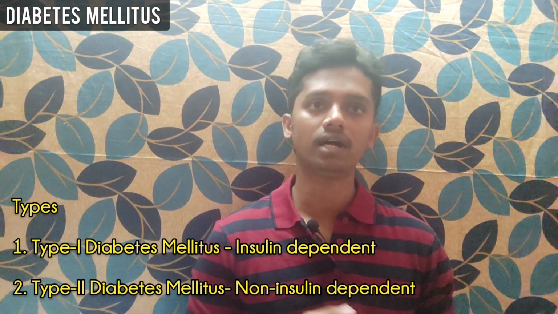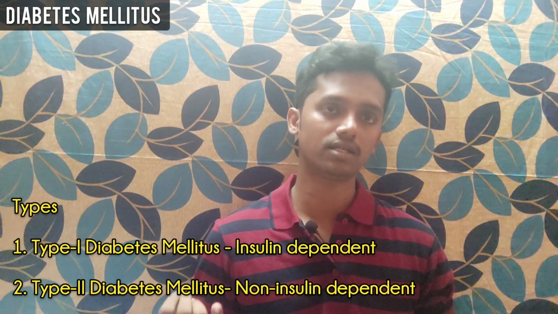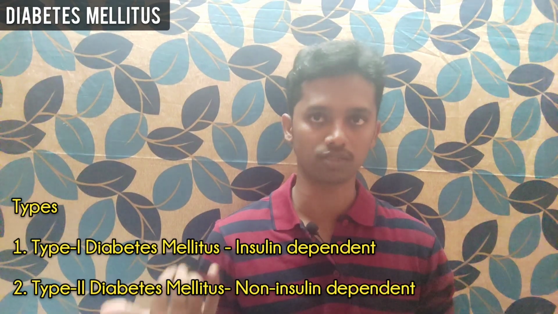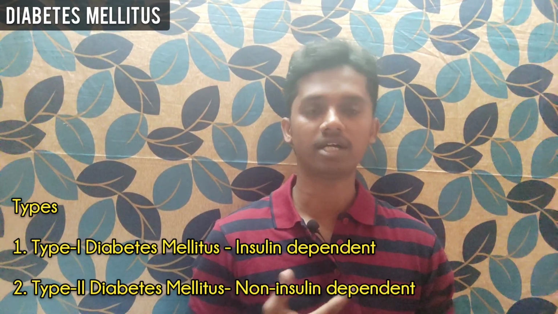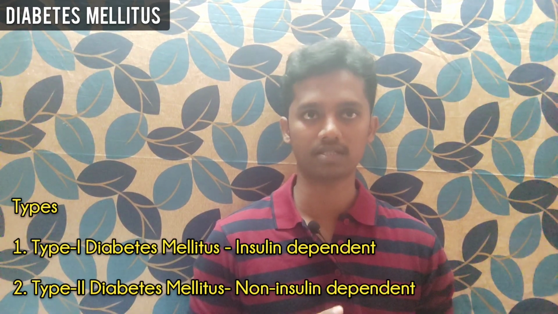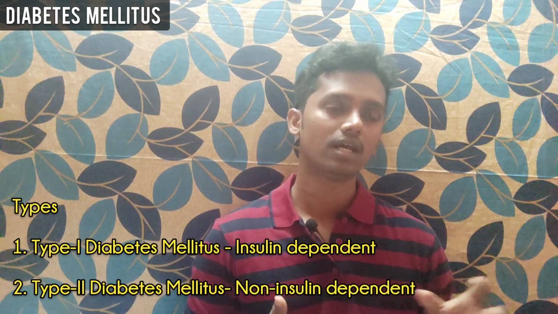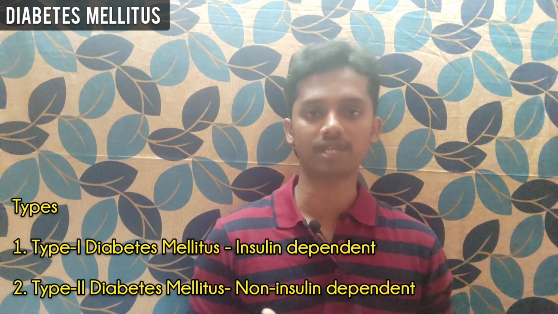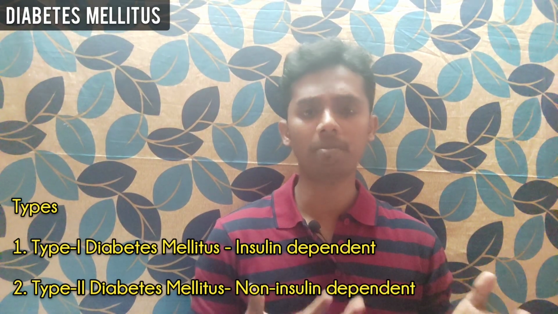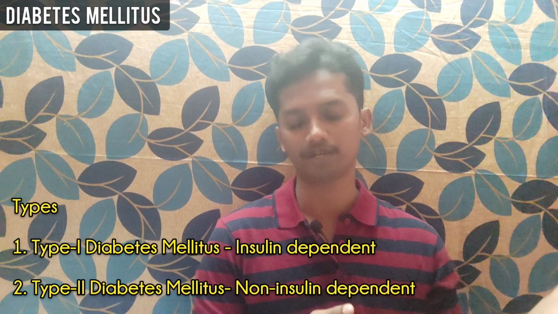So comparatively, type 1 will be the lethal form, and it occurs mostly in juveniles, and type 2 is more common, but it occurs in middle-aged and elderly patients, and it occurs not because of genetic lesions, mostly because it occurs over years. So it means your lifestyle or your food style may be defective or not good, which might lead to diabetes mellitus.